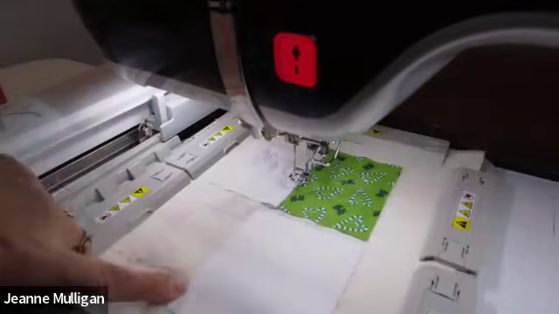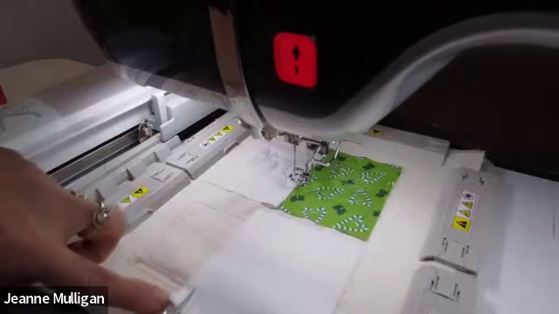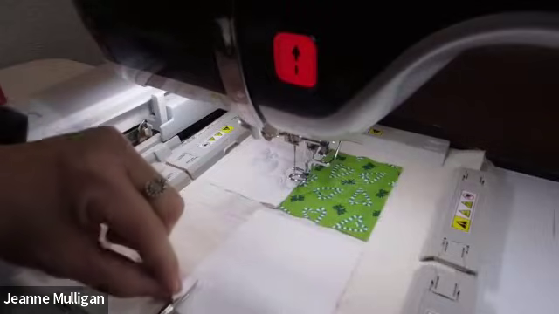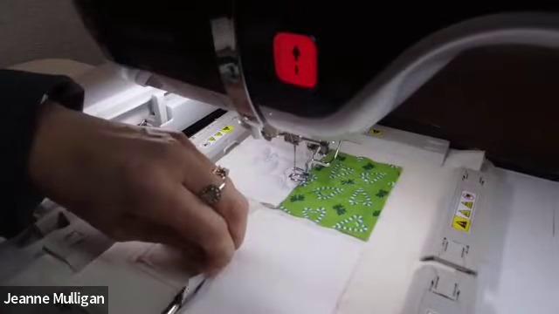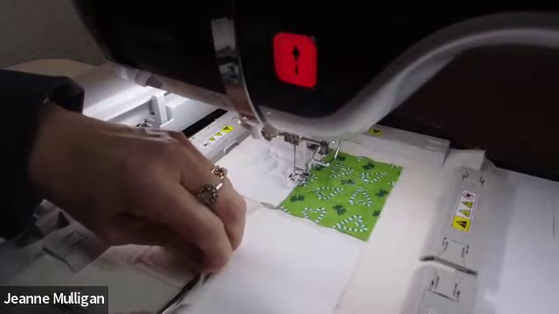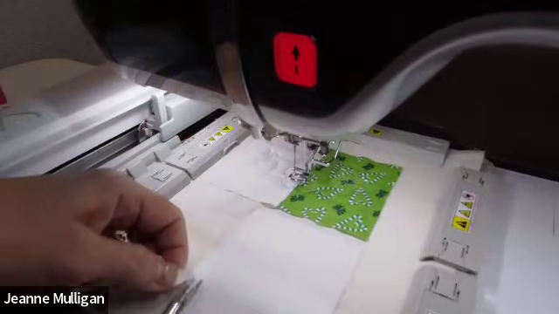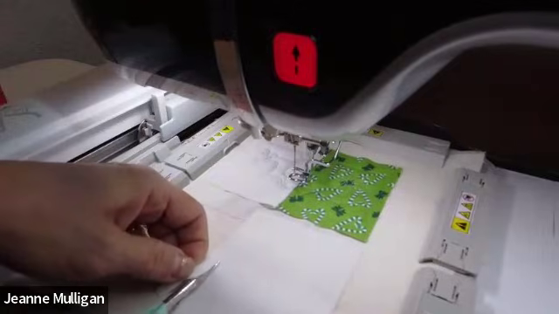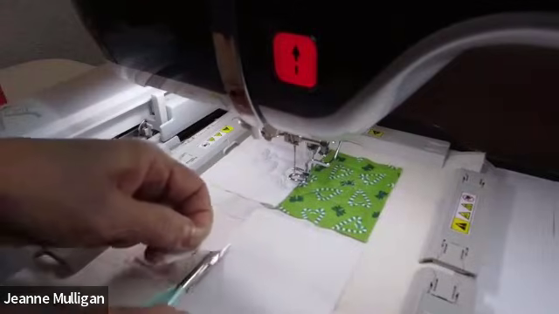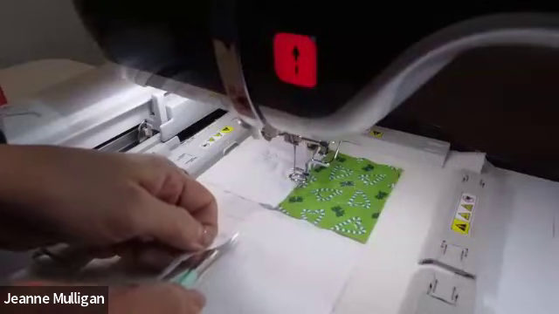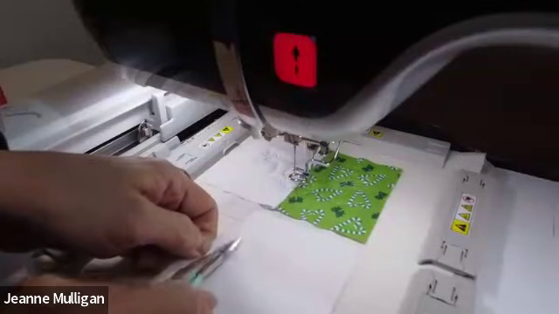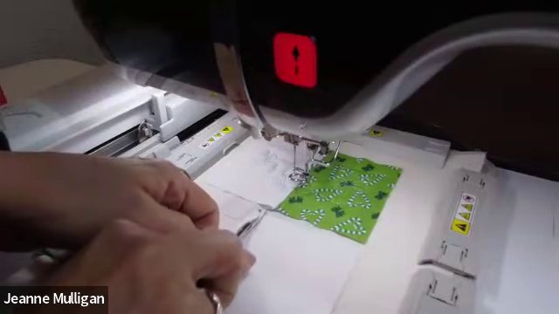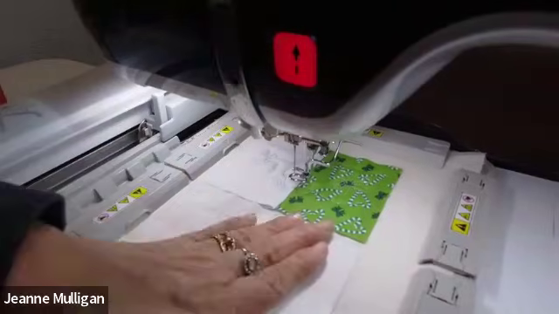Okay, you're going to trim left of this. So go ahead and trim that. This is your trim line. Once you've trimmed, it becomes your placement line. It has two purposes. Trim it.